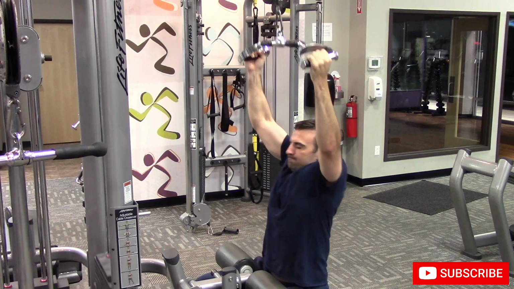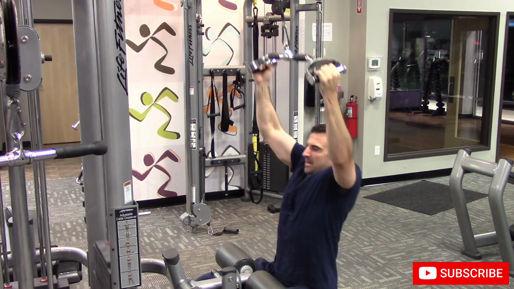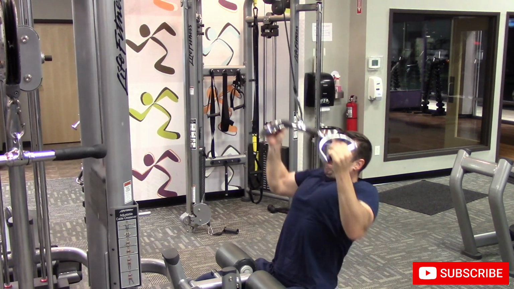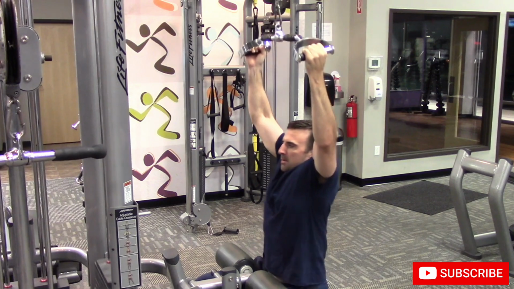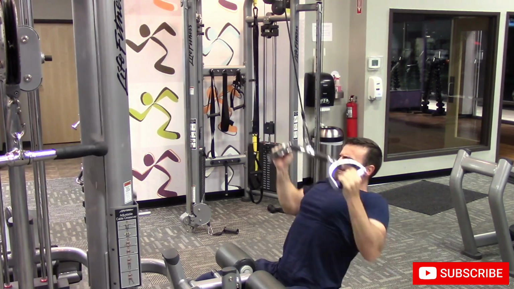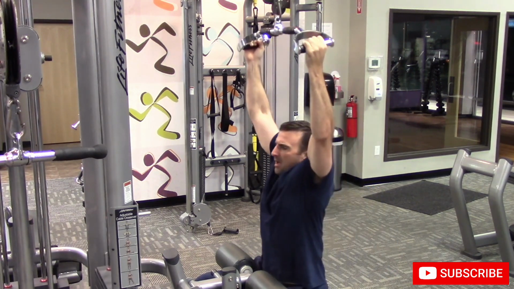And you'll notice I bring the handlebar down to my chest and I lean back just slightly. I also don't let the weights touch until the end of the set. That keeps constant tension on the lat muscles to help them develop more.